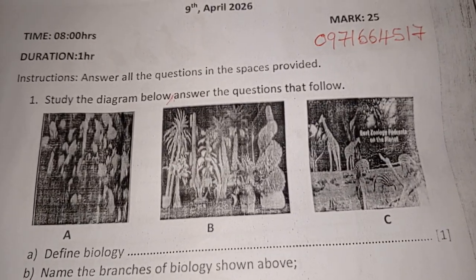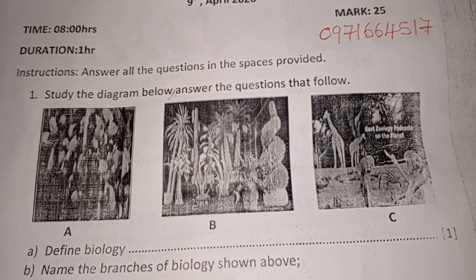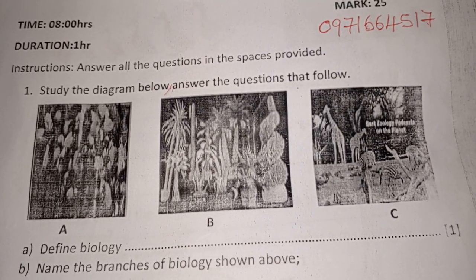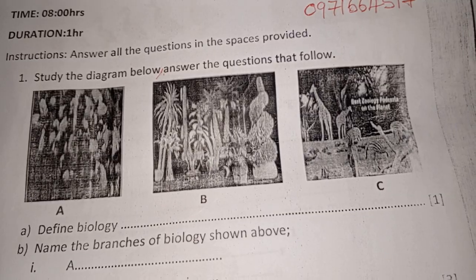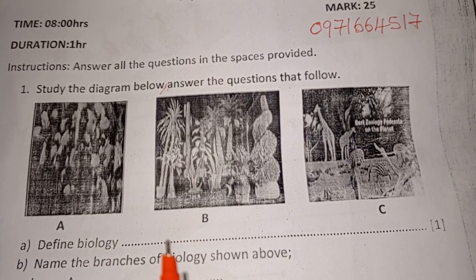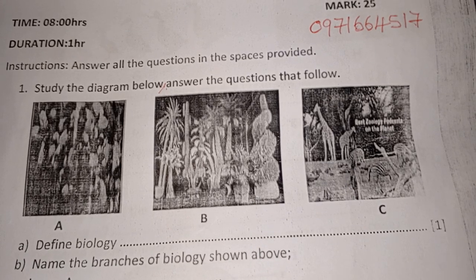So let's focus on question 1, which talks about biology, definition for biology, branches of biology, and the characteristics of metabolic reactions in our bodies. So the first part, we are saying study the diagram below, answer the questions that follow.